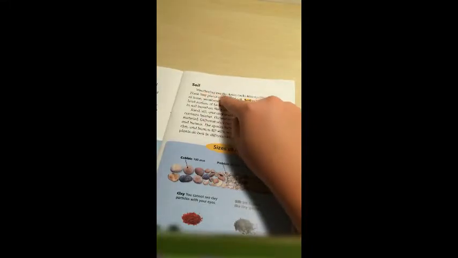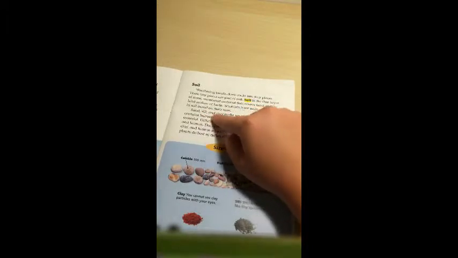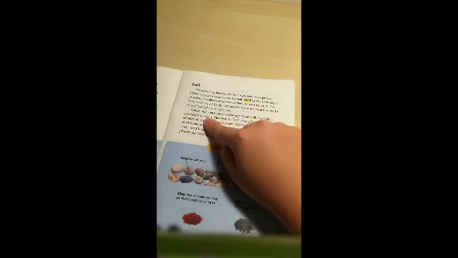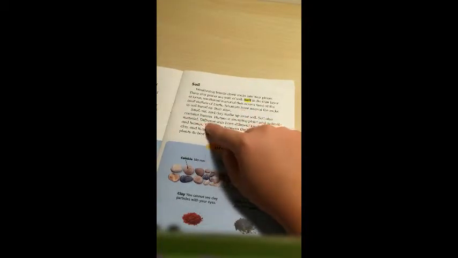Soil. Weathering breaks down rocks into tiny pieces. These tiny pieces are part of soil. Soil is the thin layer of loose, weathered materials that covers most of the land surface of Earth. Scientists have named the rocks in soil based on their sizes. Sand, silt, and clay make up most soil. Soil also contains humus. Humus is decaying plant and animal material.